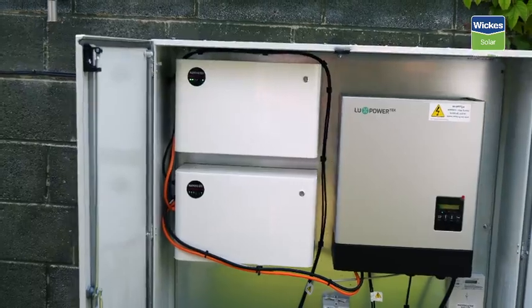I'm going to be telling you about the different types of inverters, I'm going to be telling you how to understand the information you're given about inverters, and I'm going to talk a little bit about the different brands of inverters so you can make the right choice about which inverter is best for you.